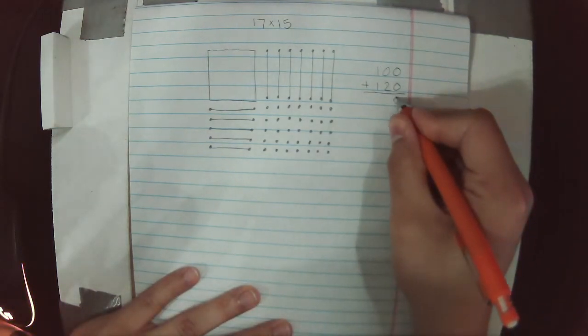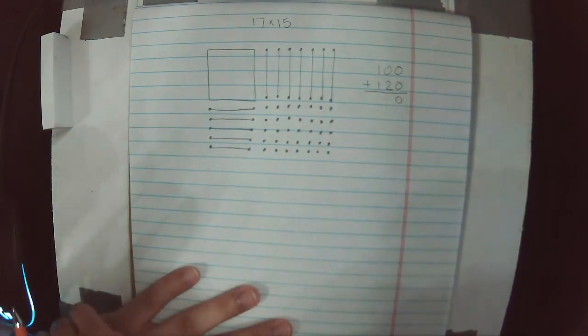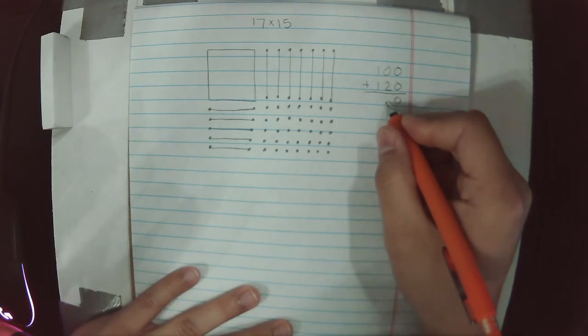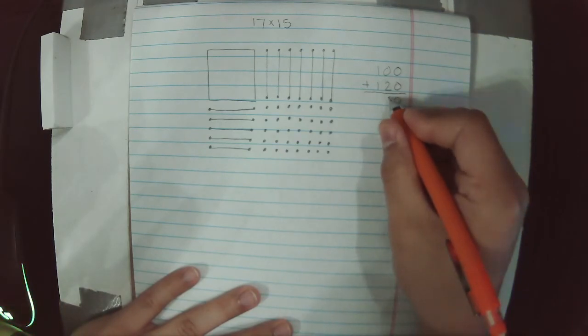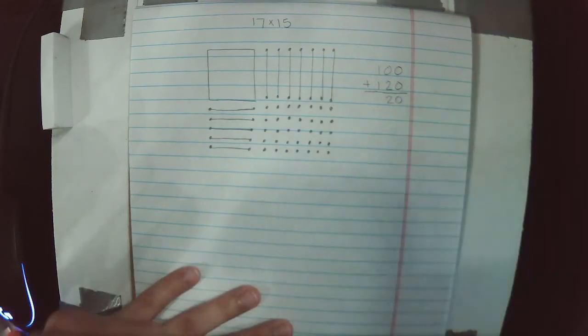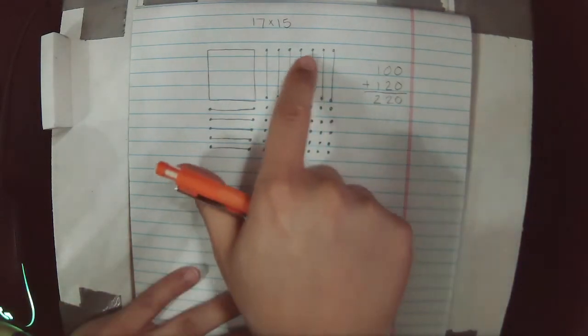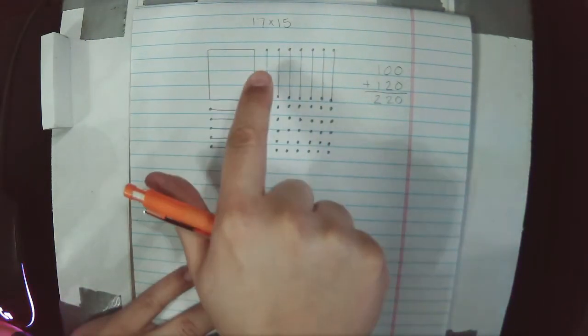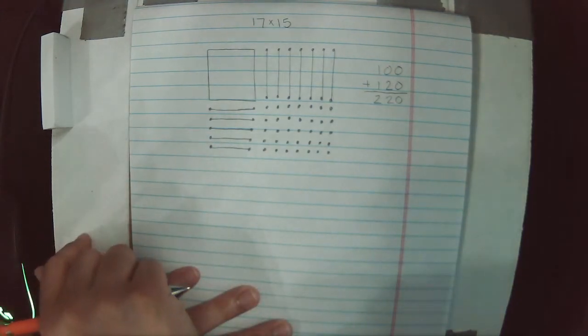0 plus 0 is 0. What's 0 plus 2? Alexa? 0 plus 2 is 2. What's 1 plus 1? Chase? 1 plus 1 is 2. Okay. So I counted my hundreds. I counted my tens. Now I need to count my ones.